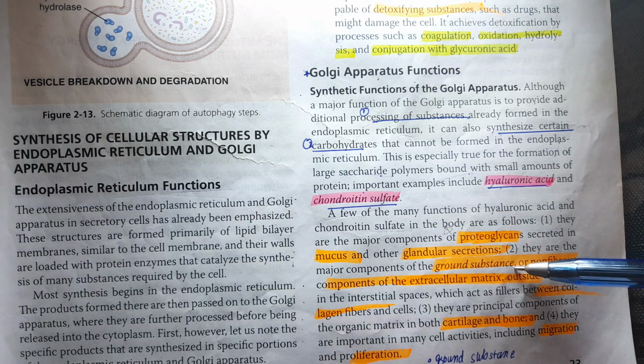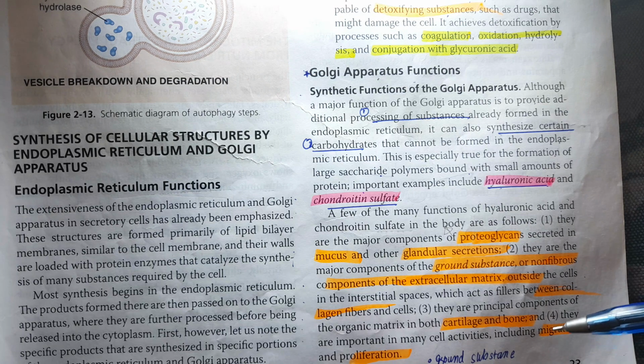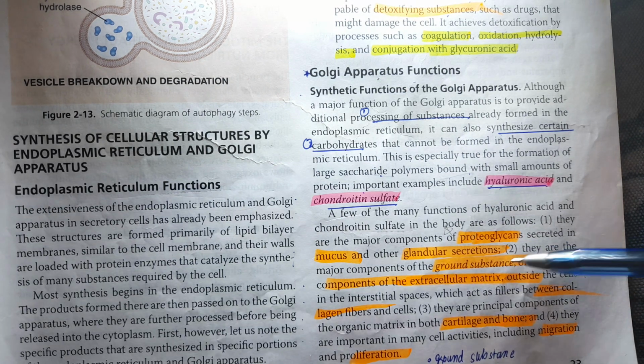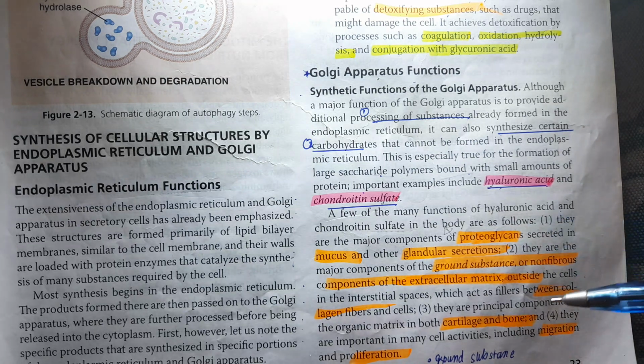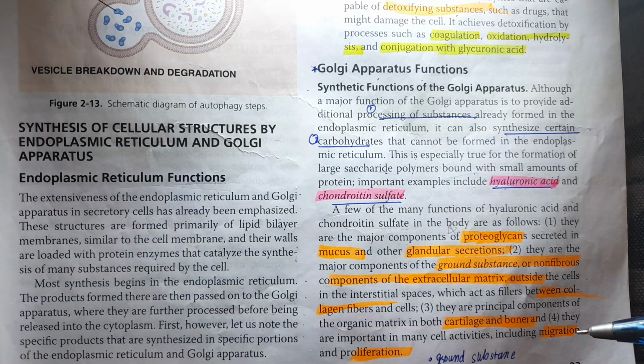They are part of the ground substance of matrices, and they are part of cartilage and bone, as well as important for migration and proliferation. So the Golgi apparatus has a processing function and a synthesis function, and the synthesis function is related to carbohydrate synthesis.